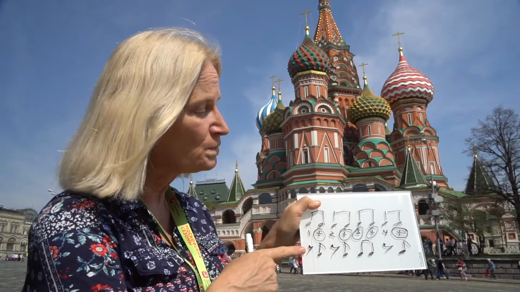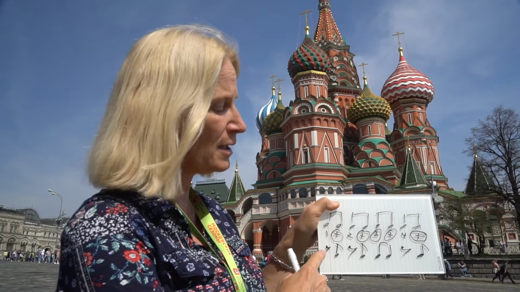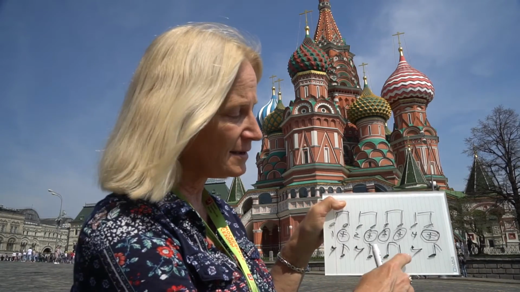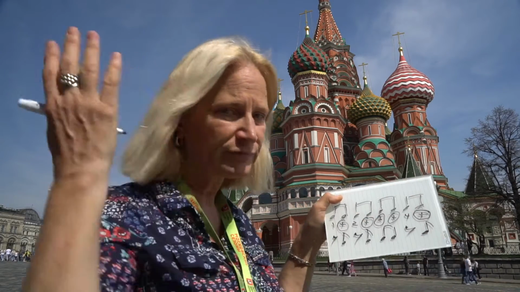So we're going to just read this rhythm. 1 and 2 and 3 and 4 and ba ba da da da ba da da da ba. Voila, it's perfect.